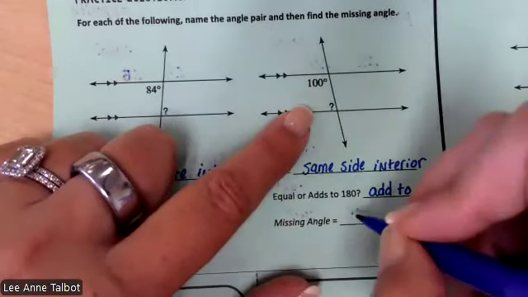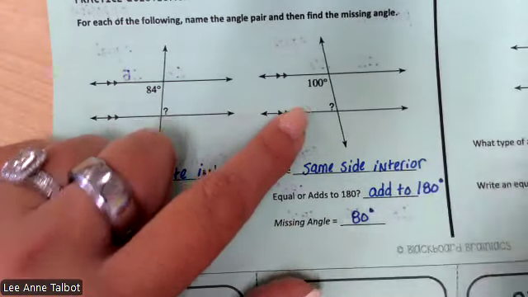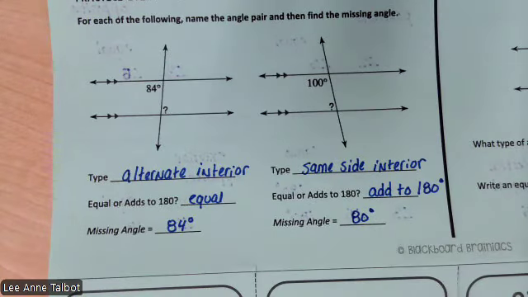So that means the missing angle has to be 80. Okay, now scooch over to the next one where there's actually algebra involved. Oh no.